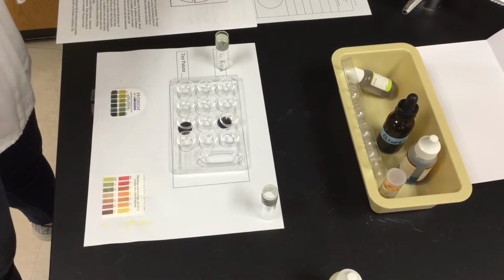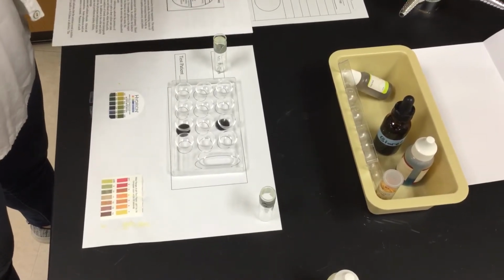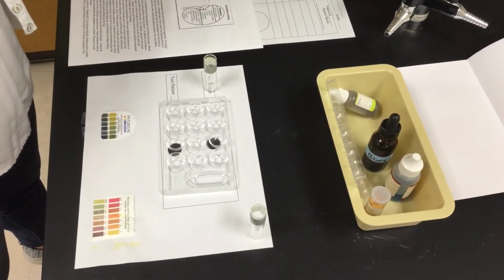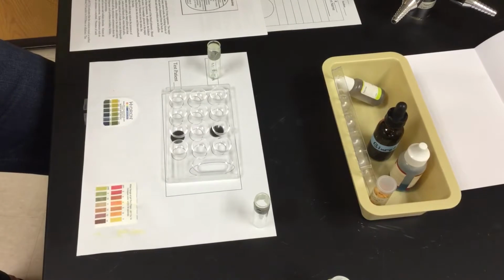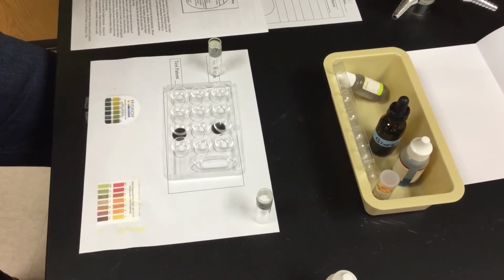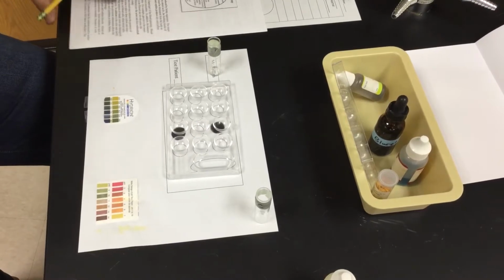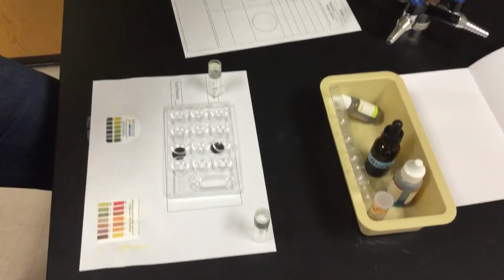The urine that you are working with today is synthetic or fake urine. And what you're going to be doing is testing a control patient, and this control patient is going by the name of Mr. Rollins. He's our control patient because what you're going to see in terms of his test results, they are all completely normal.